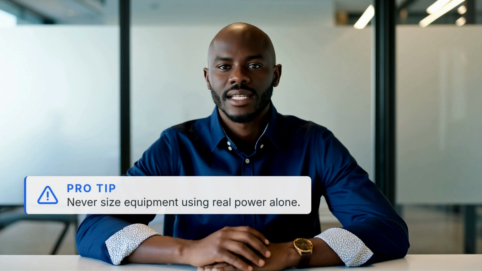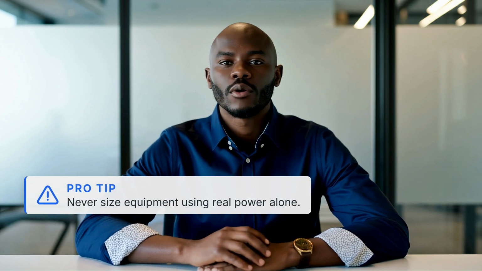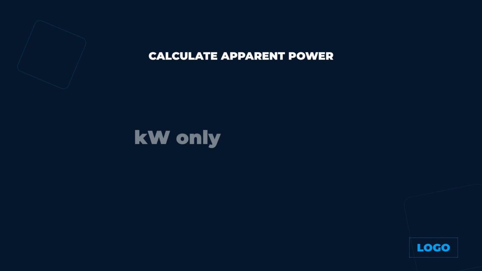Here's a crucial insight: never size equipment using real power alone. Always calculate apparent power to avoid undersizing transformers and conductors.